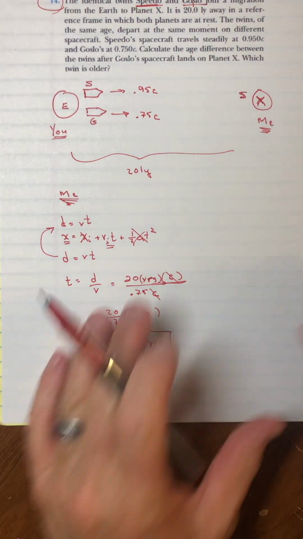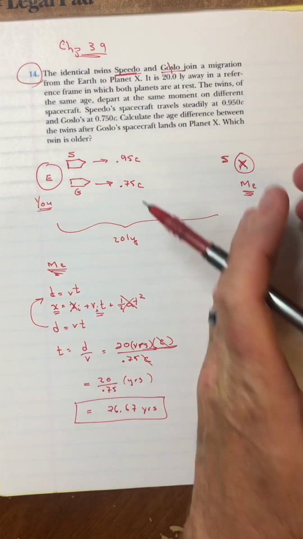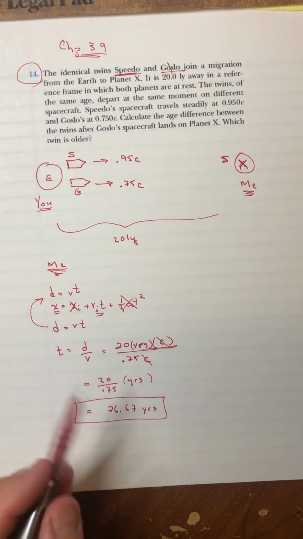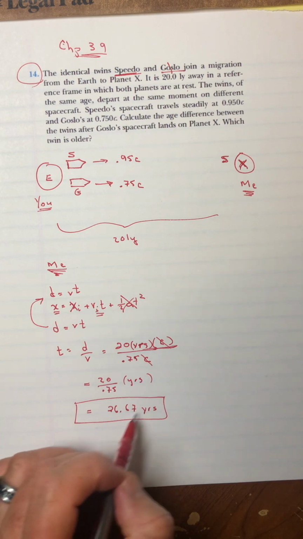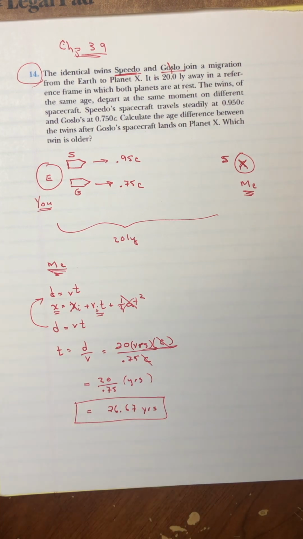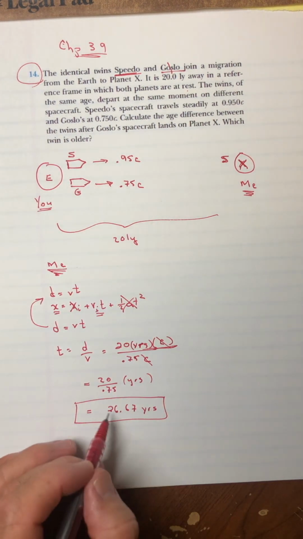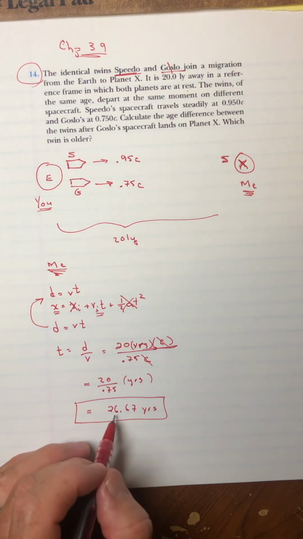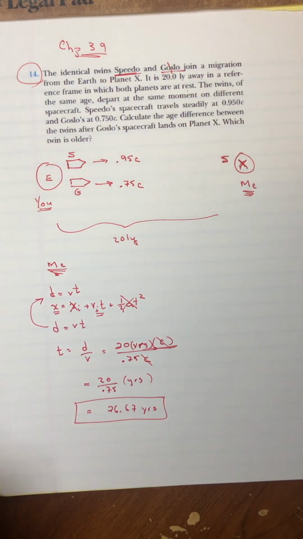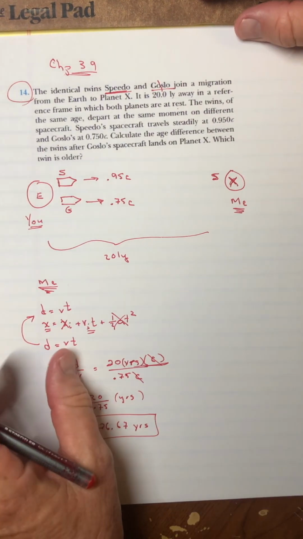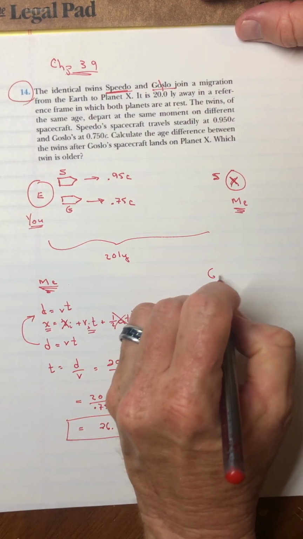So keep in mind, from my perspective, as I wait here on planet X, I'm going to have 26 birthdays, and then I'm about 2/3 of the way to my 27th birthday from the time they left. So if I was 20 when they left, I'm now 46.6 by the time Go Slow gets here.